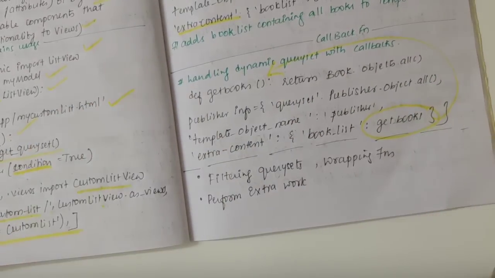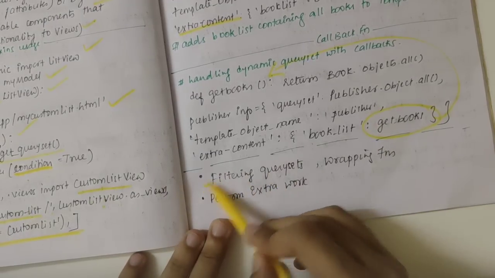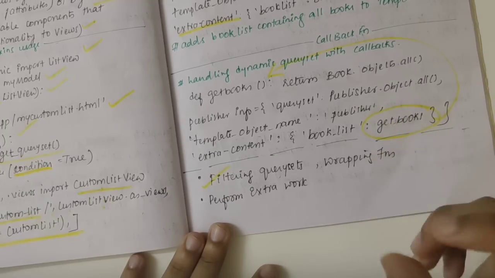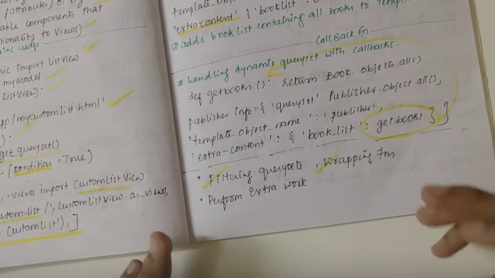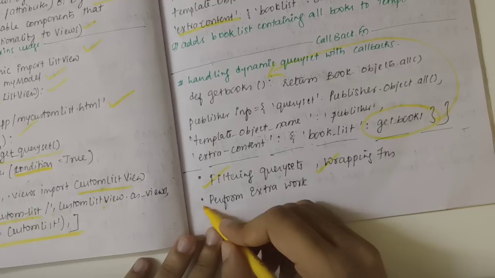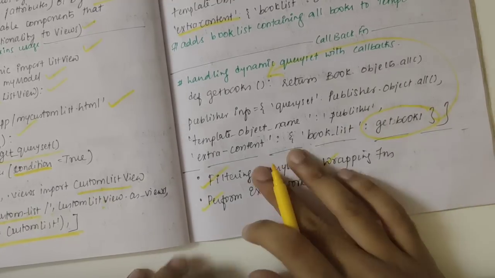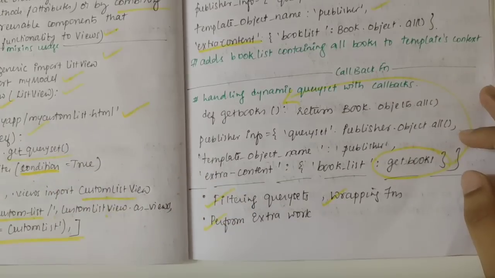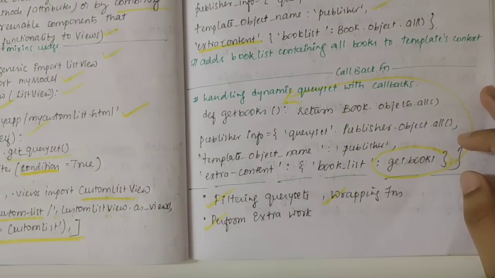Along with this, I can extend the generic views by other methods also, which includes filtering the querysets depending on some particular condition. So you can make use of return queryset.filter, and you can specify the filter there. Then there is wrapping of text, wrapping of function, and performing extra work. If asked in the exam, if you cover these 3 points and write a few key points about the rest of the 3 methods, you can easily get marks.